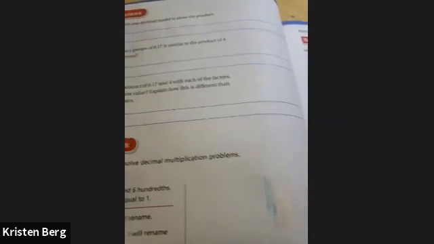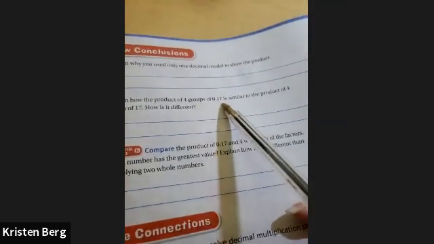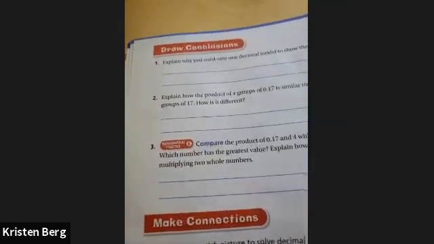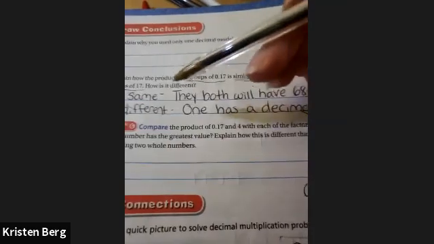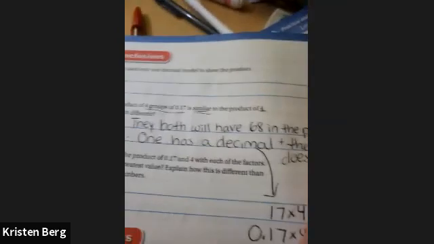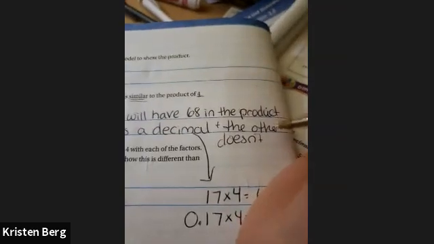All right, so the one thing says, explain how the product of 4 groups of 17 hundredths is similar to the product of 4 groups of 17, and how is it different? So this is a good thing for you to know as well. Keep in mind, just to save time, I'm going to come over here. What is the same about this is that they both have 68 in the product. The thing that is different is one has a decimal and the other one doesn't.